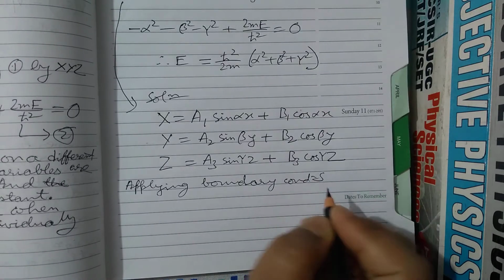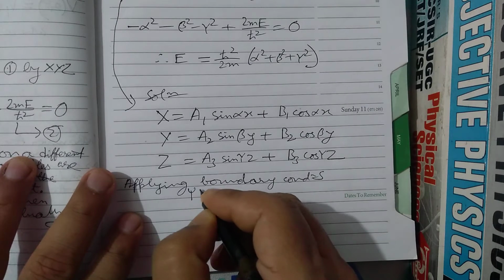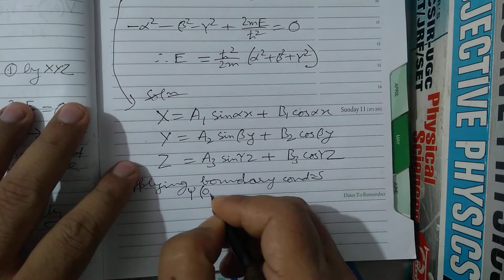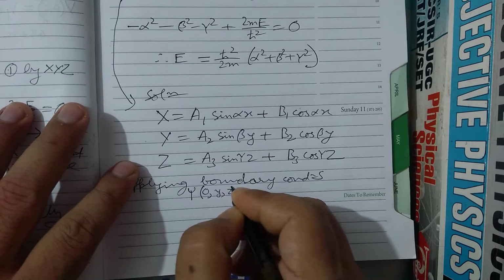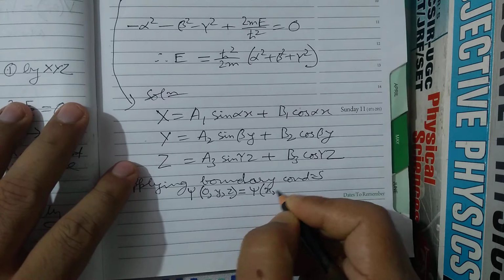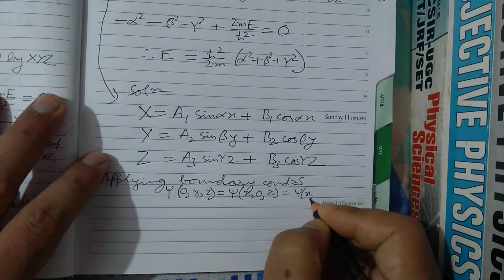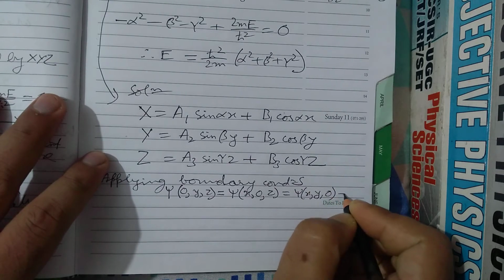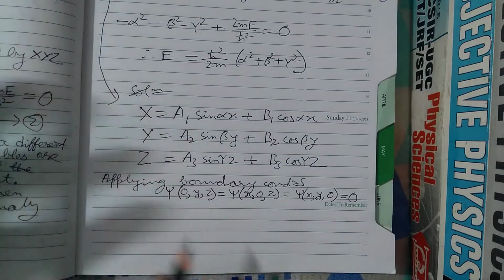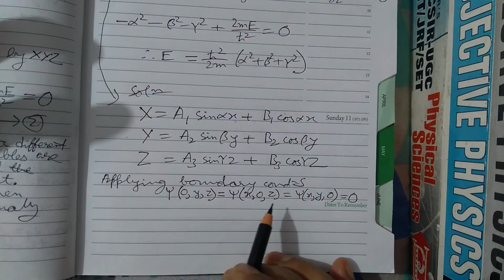Applying boundary conditions, psi of 0 y z is equal to psi of x 0 z is equal to psi of x y 0, which will be equal to 0. Okay, so it means basically you are putting x equal to 0. From that, what will you get?